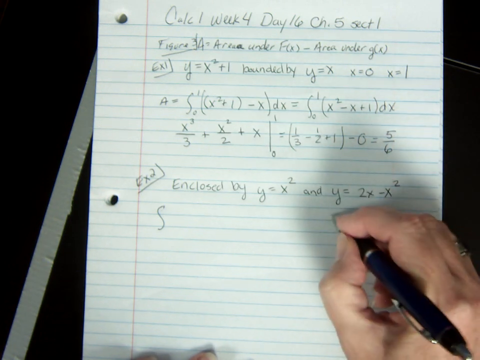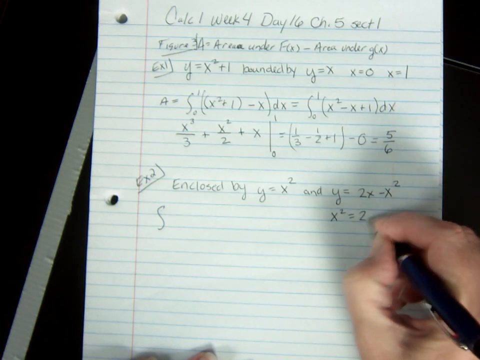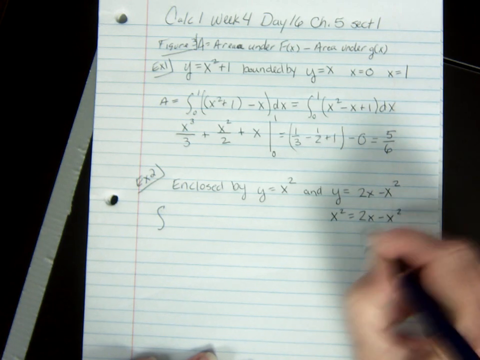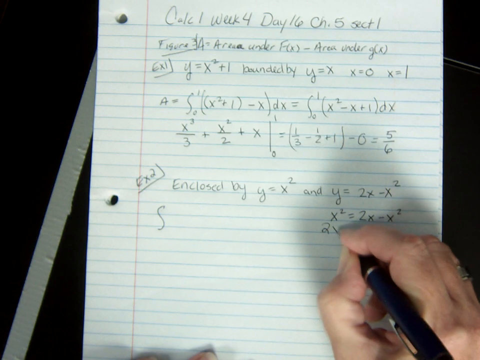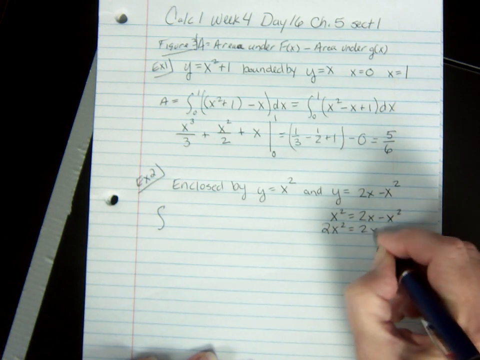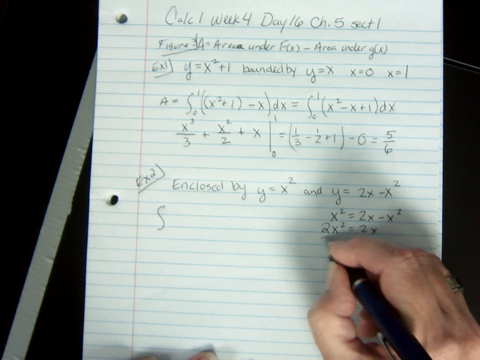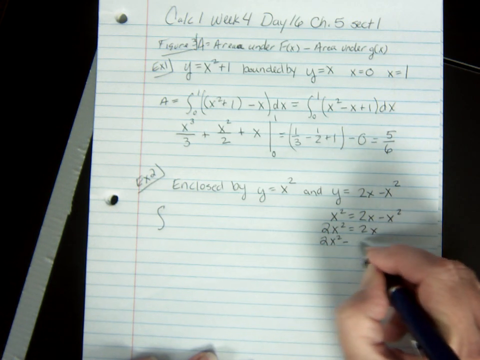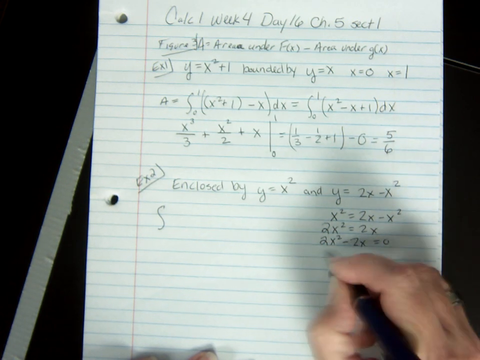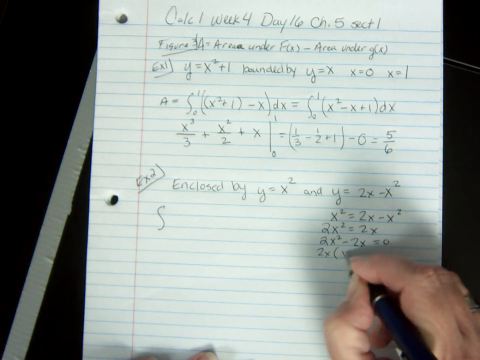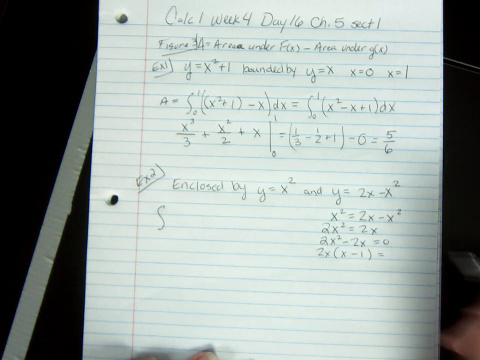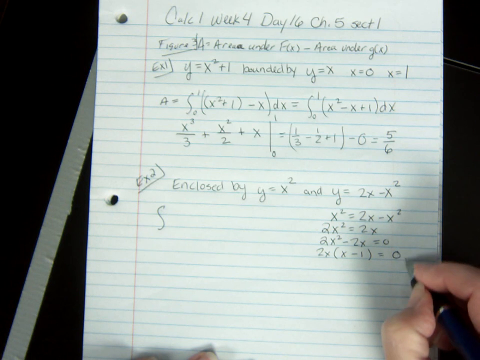So I have x squared equals 2x minus x squared. Just as a review, move this over. Okay, I'm going to go ahead and take this over and set it equal to 0. Factor out a 2x. And I see my x values are 0 and 1.